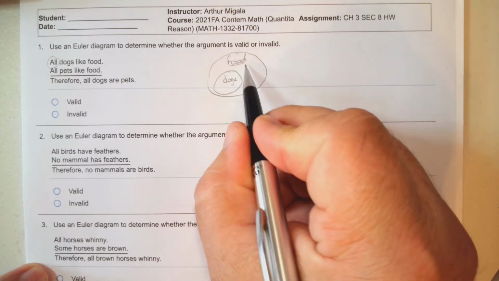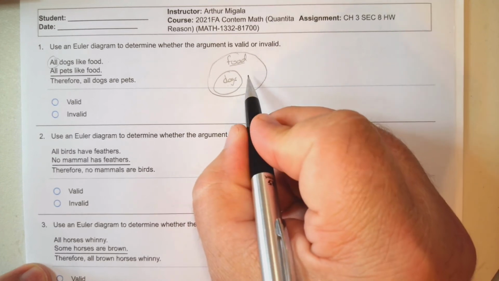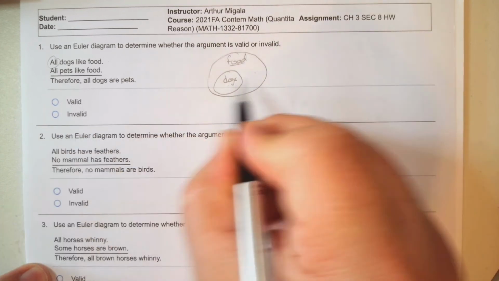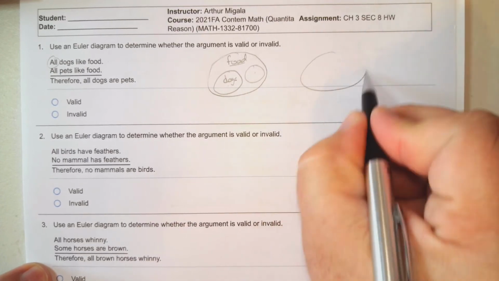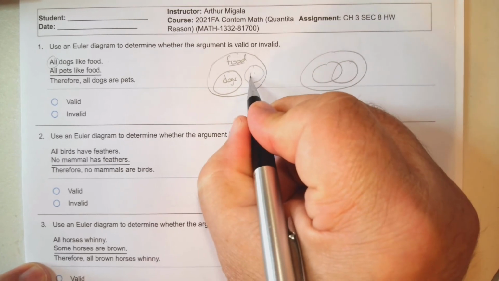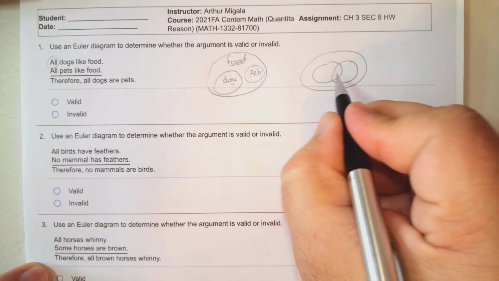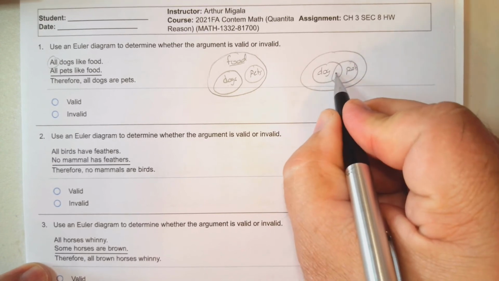So pets go inside there, but can there be any overlapping of the dogs and pets? Yeah, can some dogs be pets?